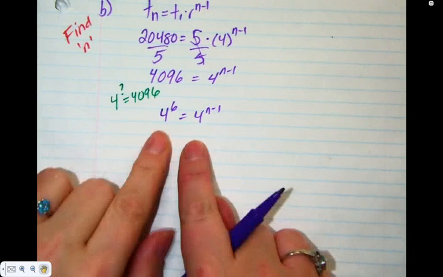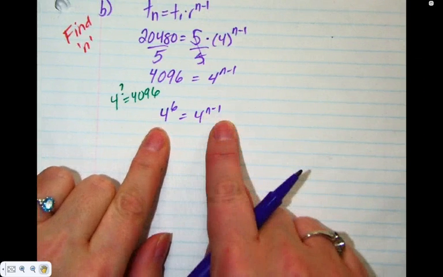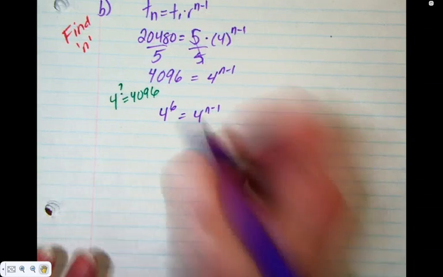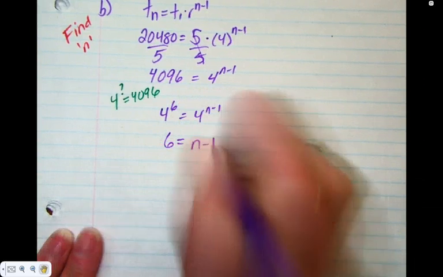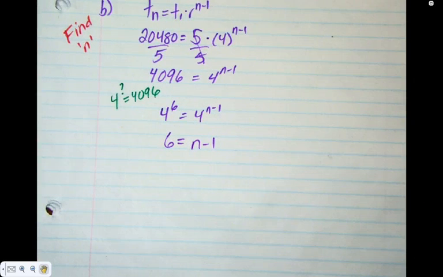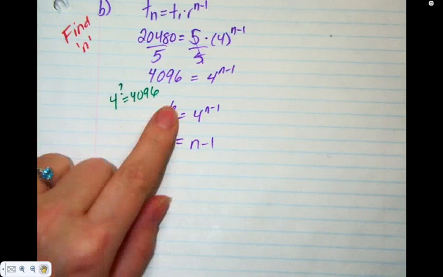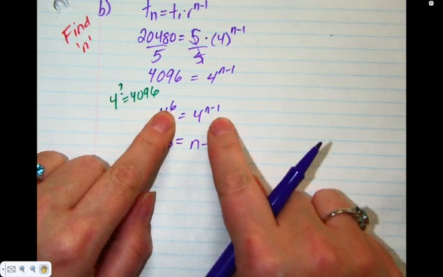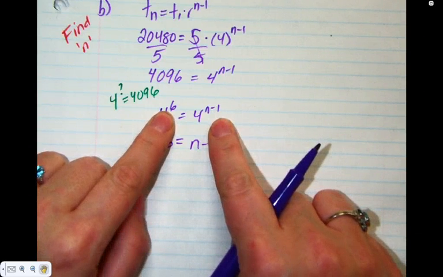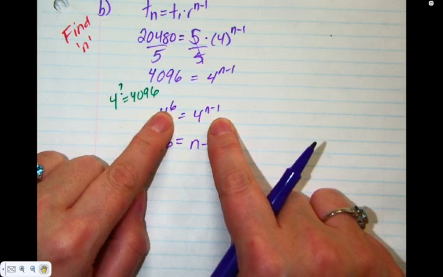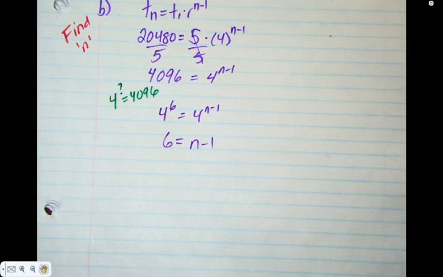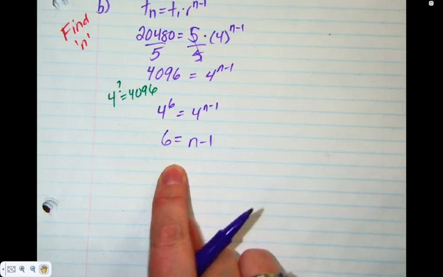Okay, if 4 to the 6 equals 4 to the n minus 1, logically it means that 6 has to equal n minus 1. So what we get to do is just drop the bases. I know that the exponents have to be exactly the same. The reason I know that, because I can't have a 4 to the 6 equal to a 4 to the 8. That doesn't make sense. I can't have a 4 to the 6 equal to a 4 to the 9. A 4 to the 6 has to equal a 4 to the 6. So therefore, if 6 equals n minus 1, what is n?